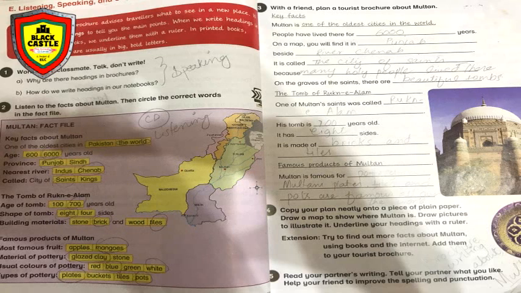Multan fact file. Key facts about Multan. One of the oldest cities in the world. Age: 6,000 years old. Province: Punjab. Nearest river: Chenab.